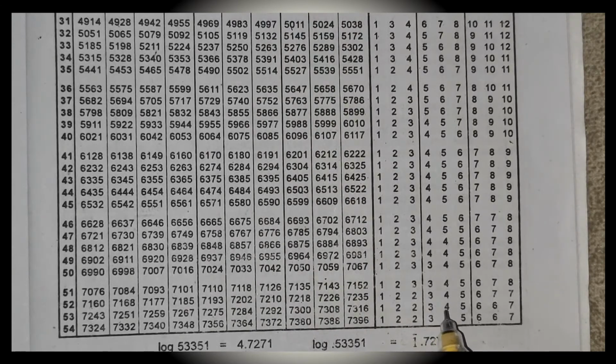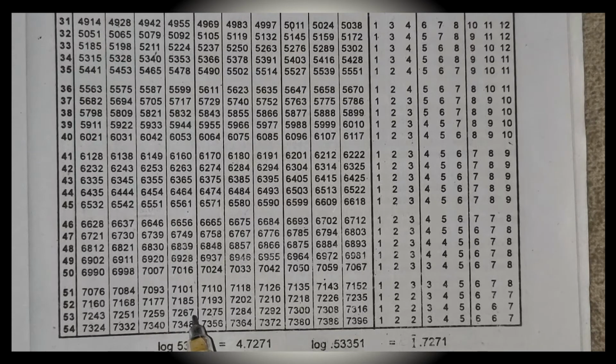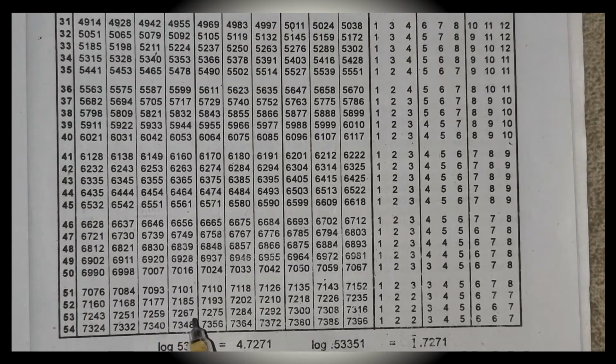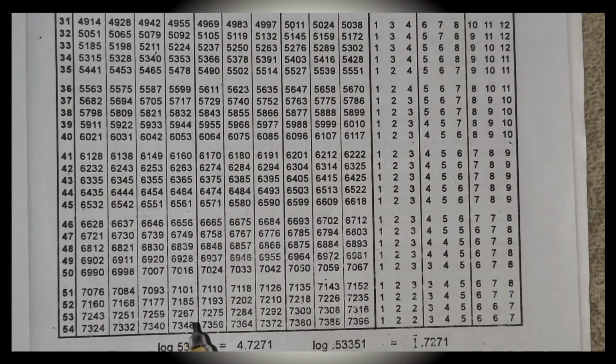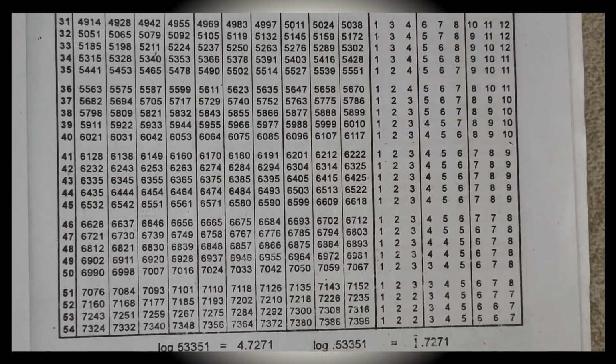Now this is the fifth column. Thus we have to add this 4 with this 7267, and thus we get 7267 plus 4, that is 7271. Thus, the log value of 53,351 as per the table is 7271.